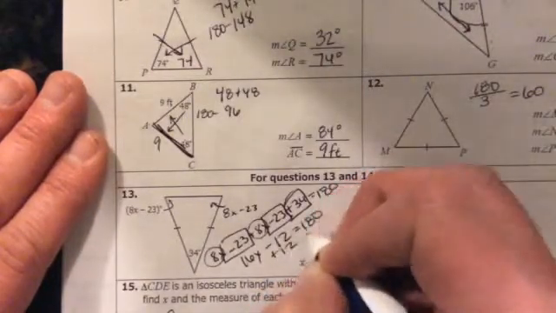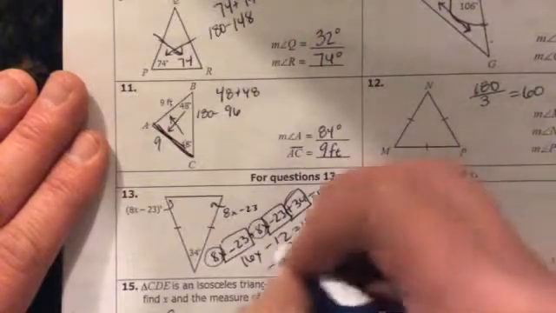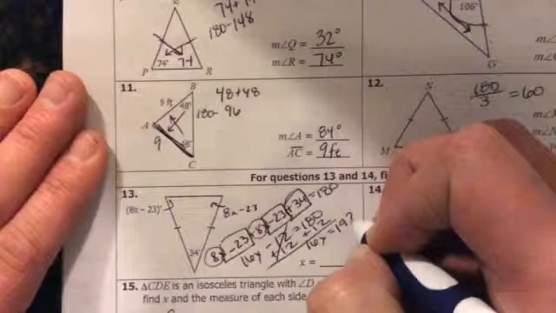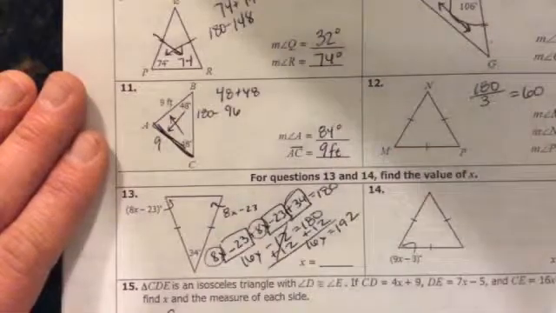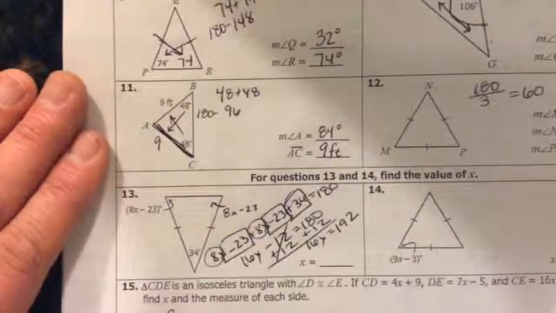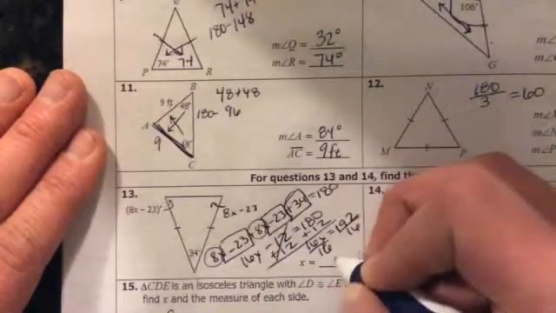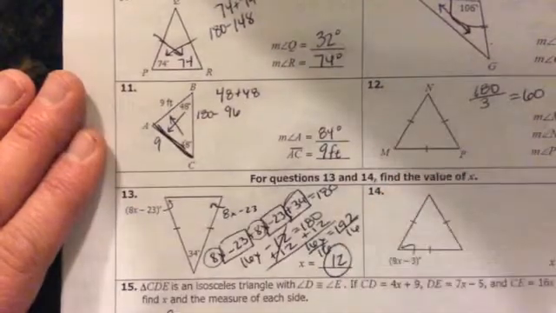I'm going to add 12 to both sides. Cancel that out. 16x equals 192. Divide 192 divided by 16, and that would be 12. And we're good there because we want to solve for x. So that's our angle. Well, that's not our angle, that's our variable there.